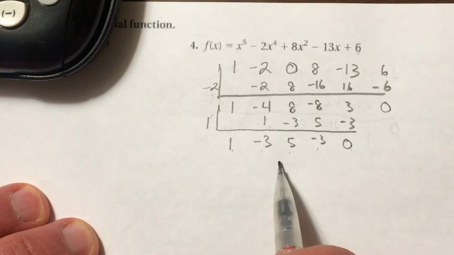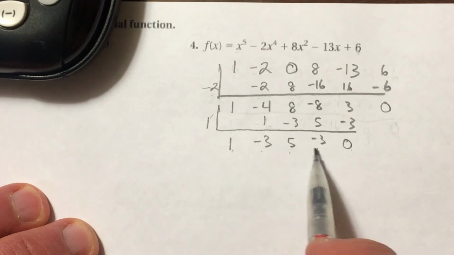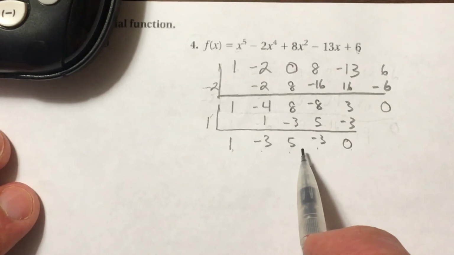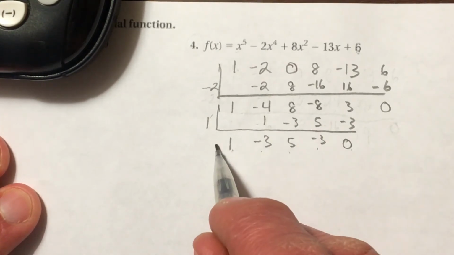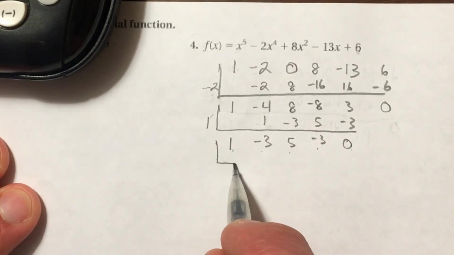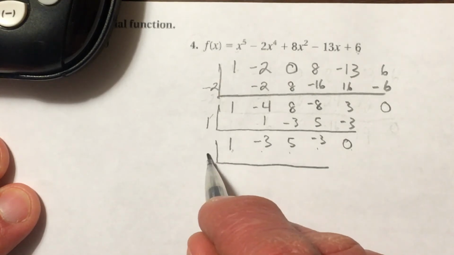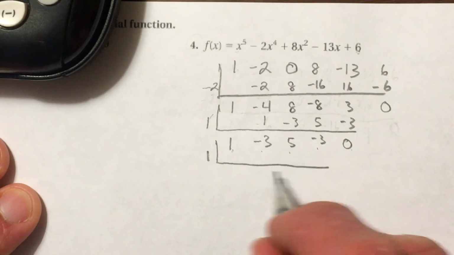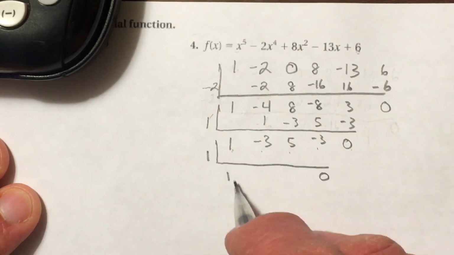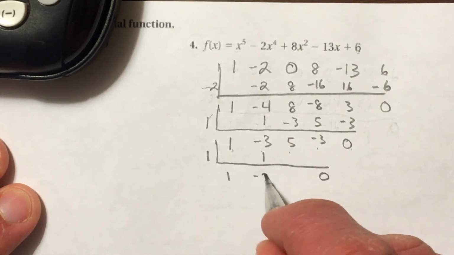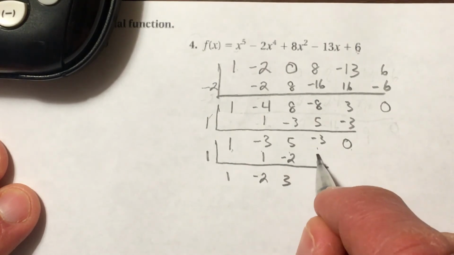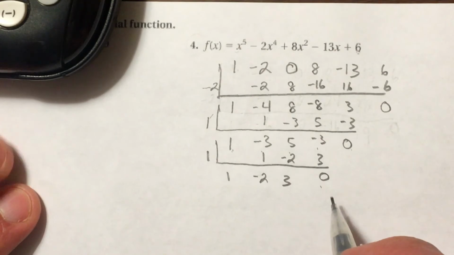Maybe grouping would work. If I took out a GCF, it looks like my coefficients would not work out. So grouping is not likely. And this is exactly why I'm doing this example. We can do it one more time with our repeat function of 1. Bring down the leading coefficient. Multiply. -2. Multiply. Add in the box. And there's our positive 3 for a remainder of 0.